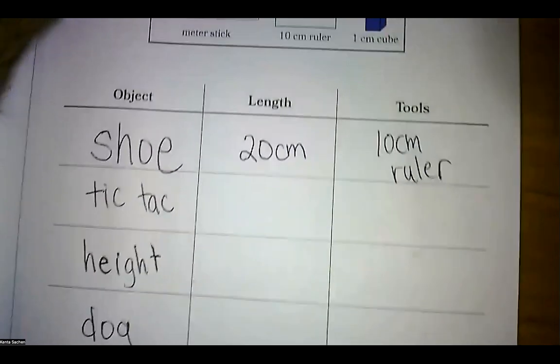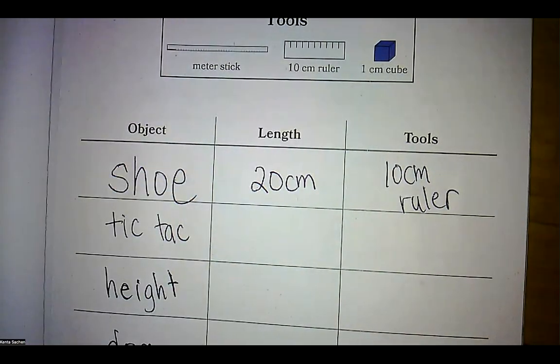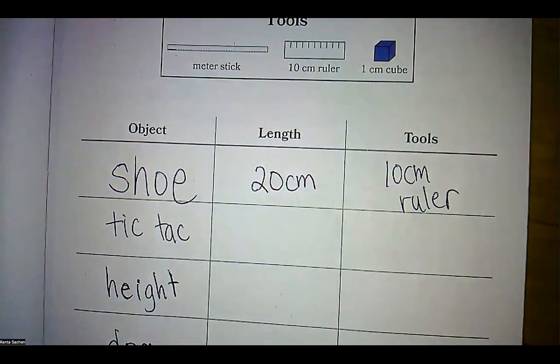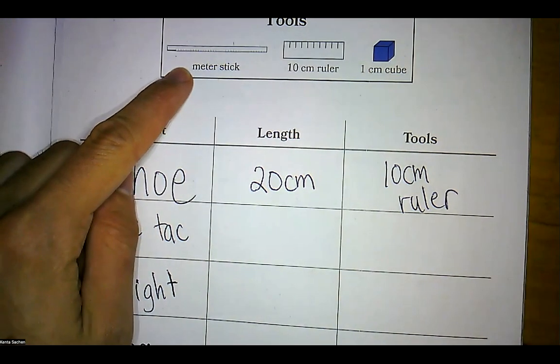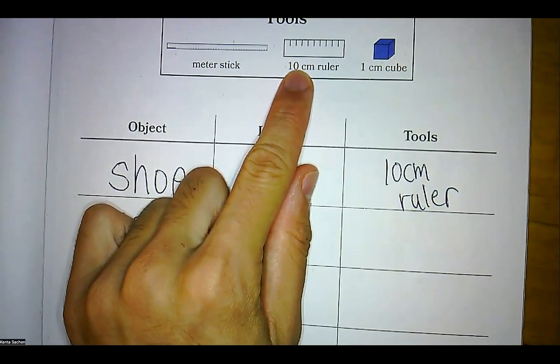Now, how about a tic tac? One small tic tac. What's the best tool for that? I want you to think. Would it be a meter stick, a 10 centimeter ruler, or a 1 centimeter cube? You have an idea? Great. Who thinks a meter stick is perfect? Who thinks the 10 centimeter ruler is perfect?